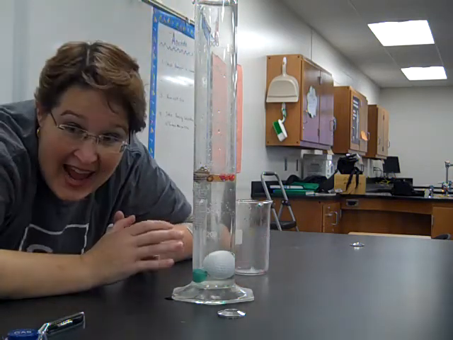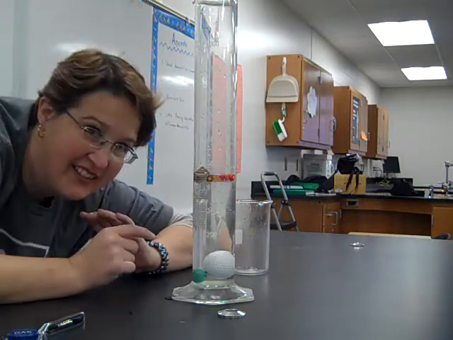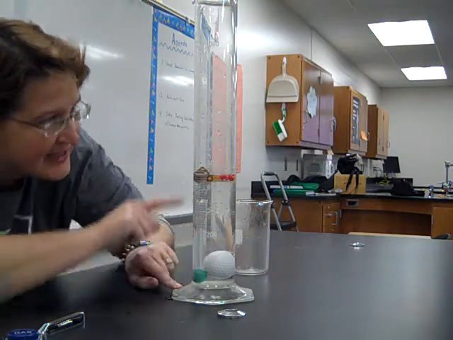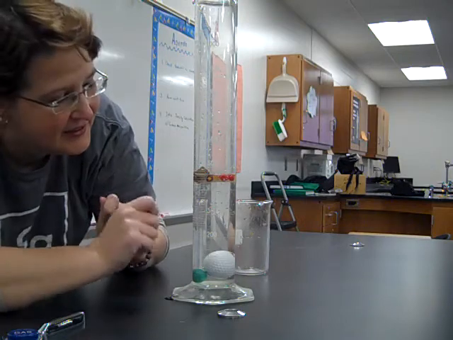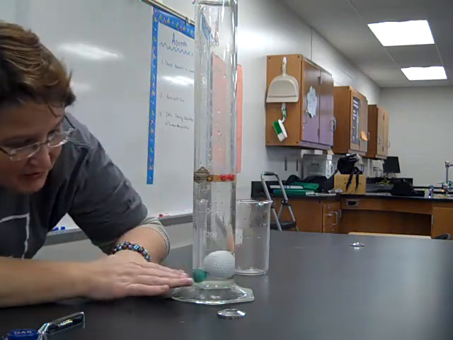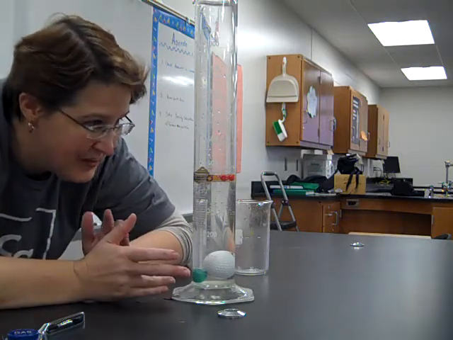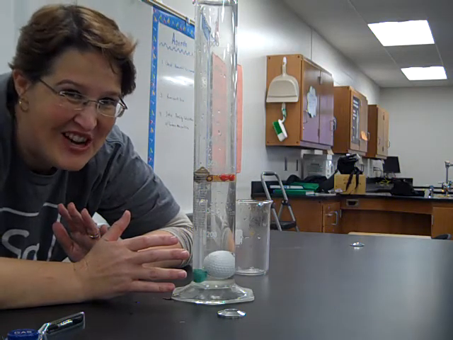Okay, so when I add the water, some things sink and some things float. And you're like, duh, I know that. So the golf ball sinks, and the clay sinks, and the little piece of wood floats, and the little piece of rubber tubing floats, and the pop beads float. So this is what we've got. This is called a density column. Now, this is something that you could easily do at home, but I've got more stuff.